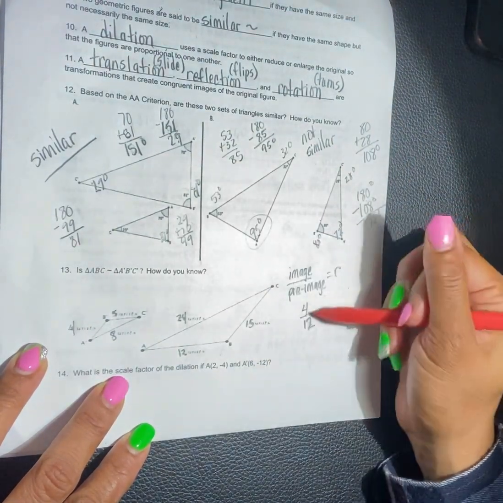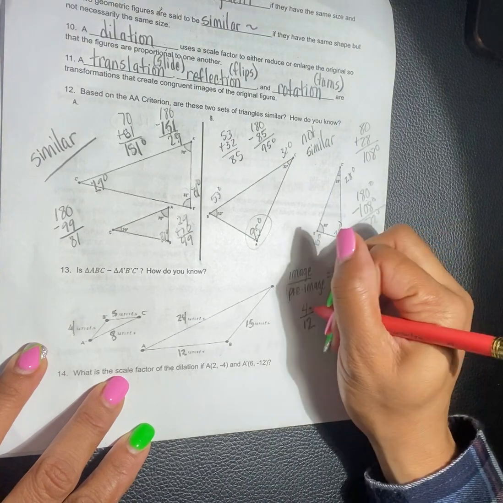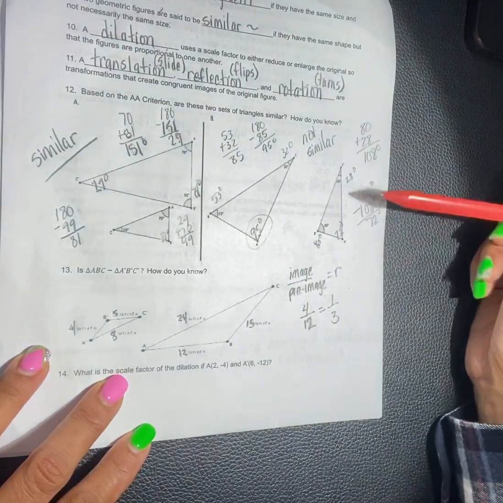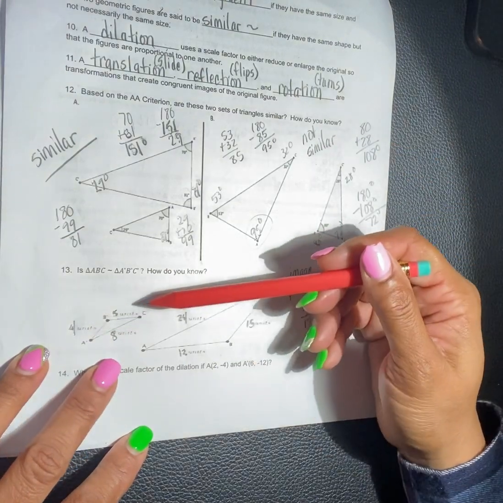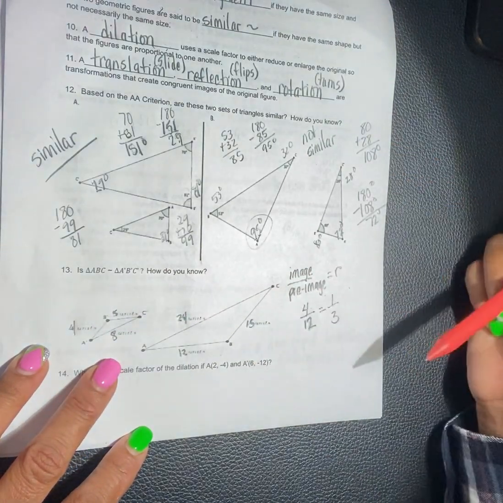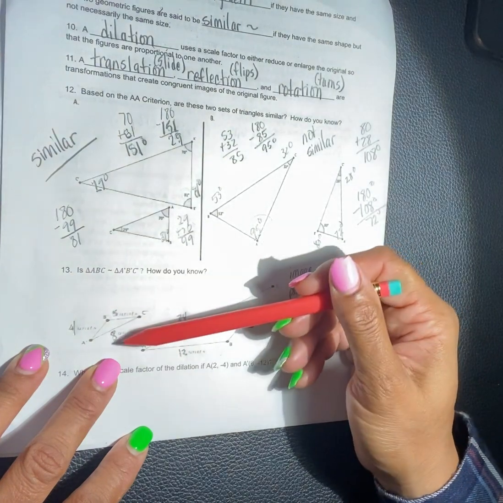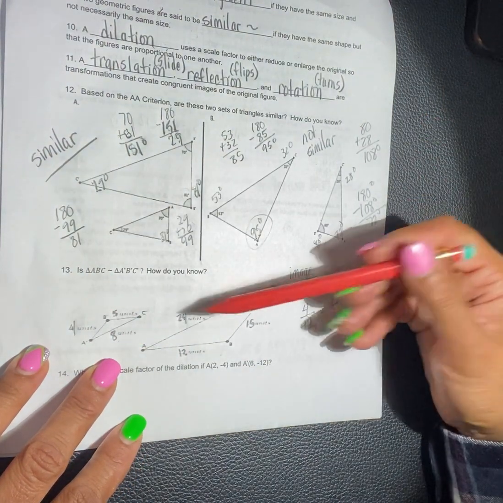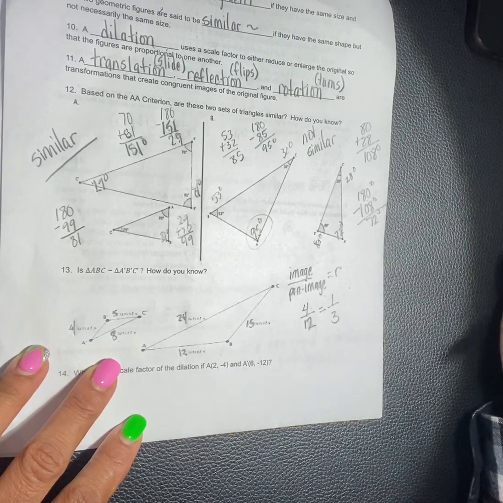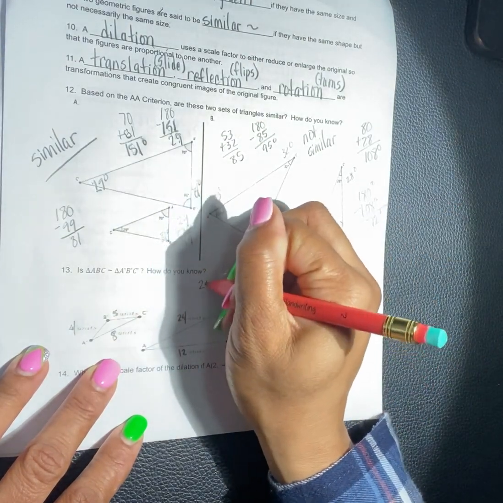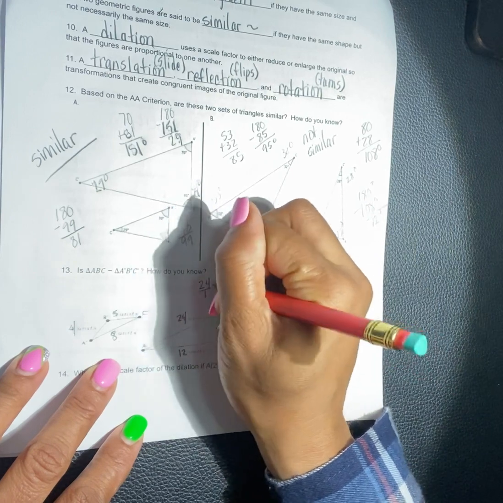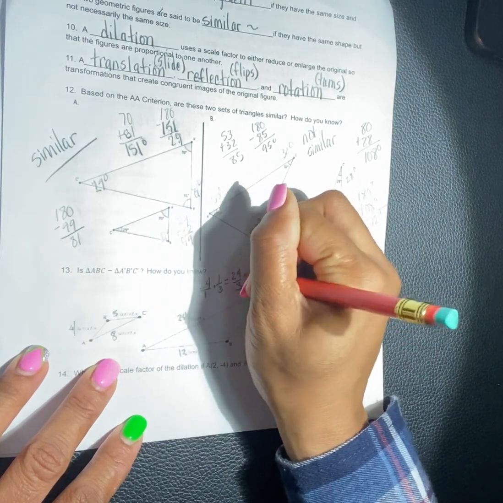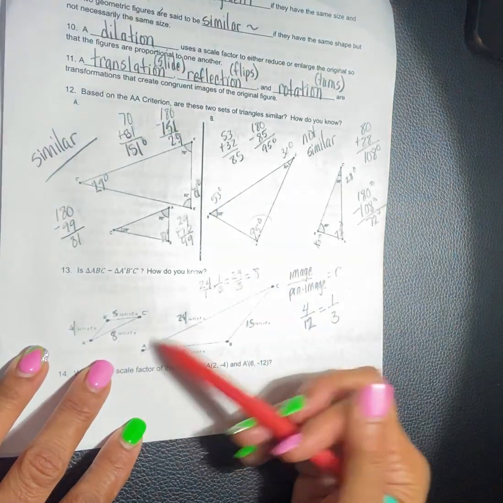If I simplify that, 4 goes into both. 4 goes into itself 1 time, and 4 goes into 12 3 times. So if I multiply each one of these pre-images by 1/3 and I get these, then I know it's correct. Multiplying by 1/3 is the same thing as dividing by 3. So 24 times 1/3 gives me 24 over 3, which equals 8, which is AC.